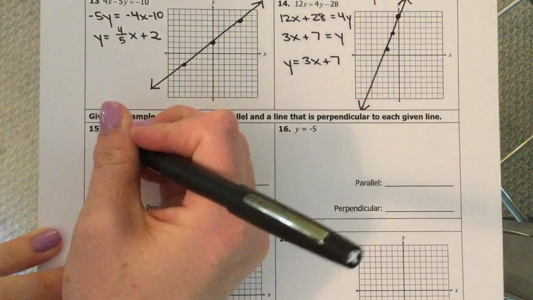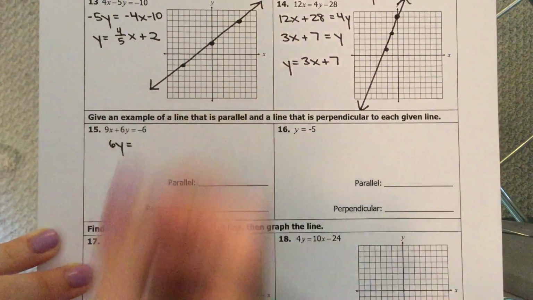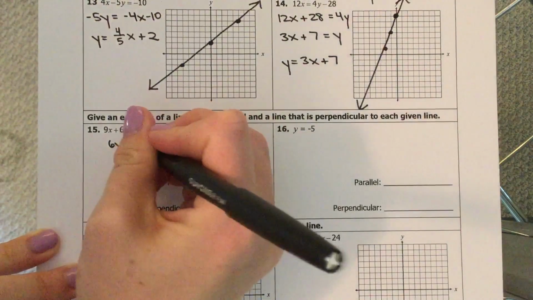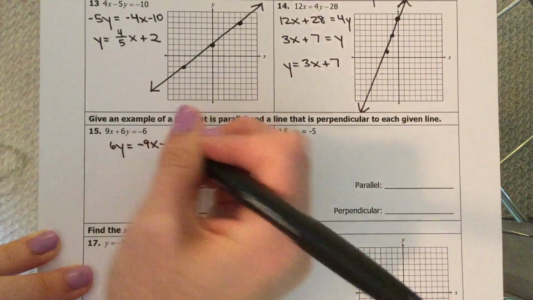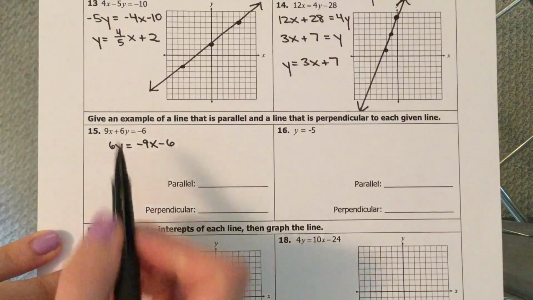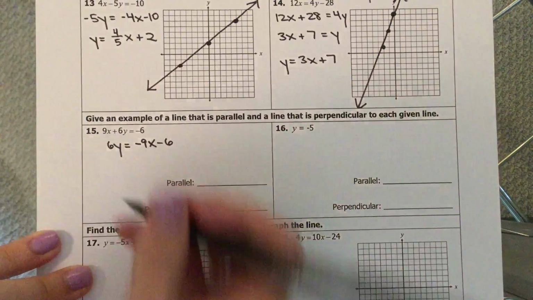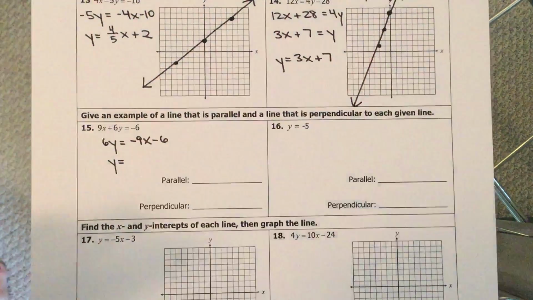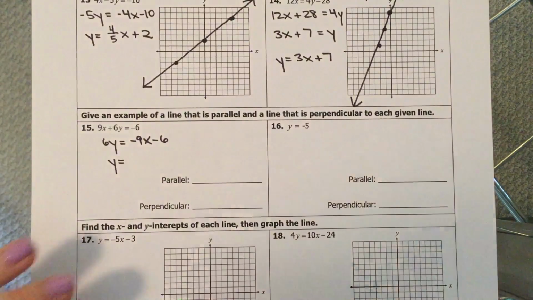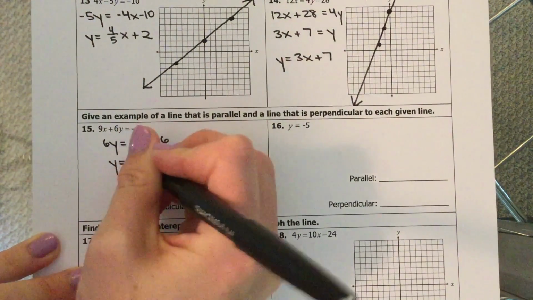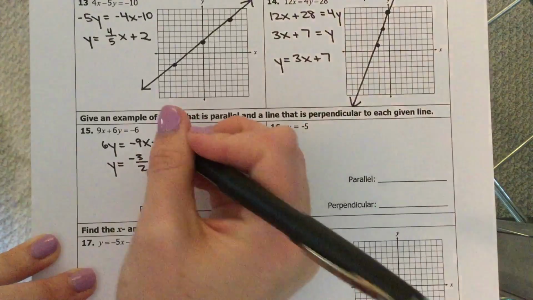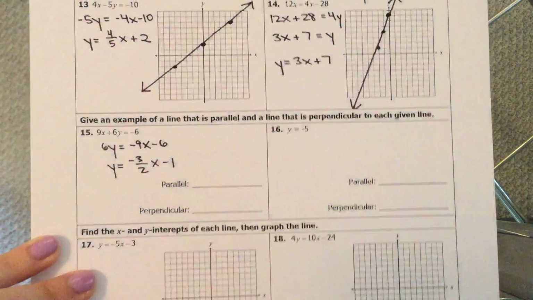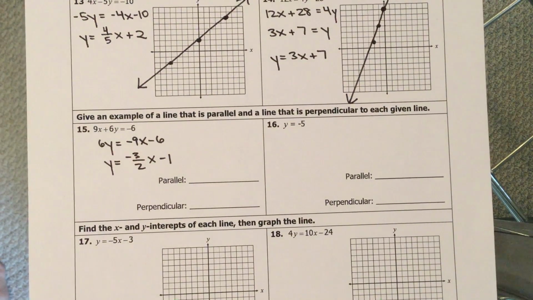So figuring out what the slope is means getting this into slope-intercept form. So subtract the 9x, which will join the -6 on the right, and then to get y by itself, we're gonna divide everything by 6. So just a y, -9 divided by 6, reduces down to -3/2, and then -6 divided by 6 is a -1. So, like I said, the important part is the slope.